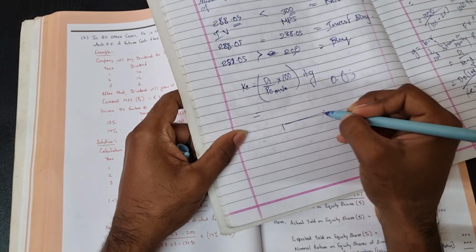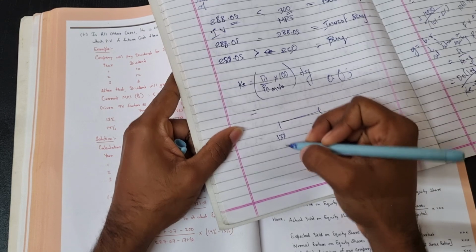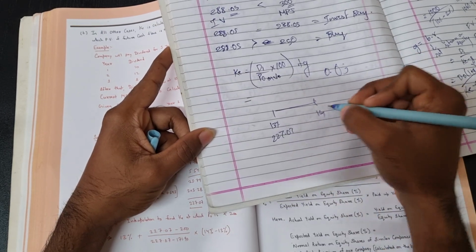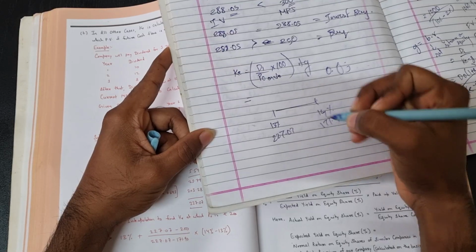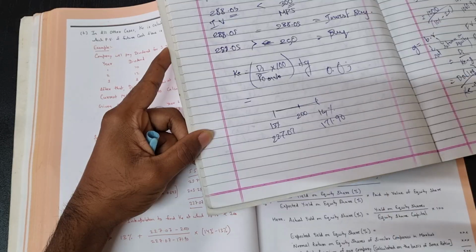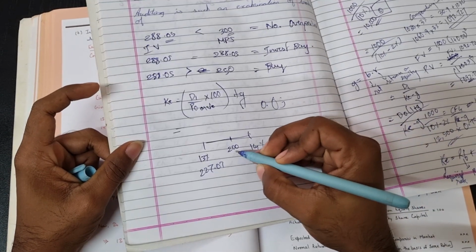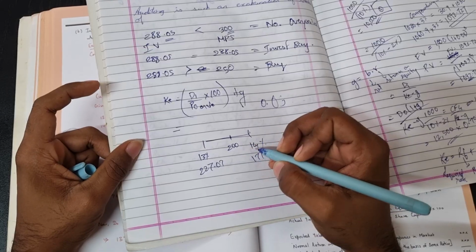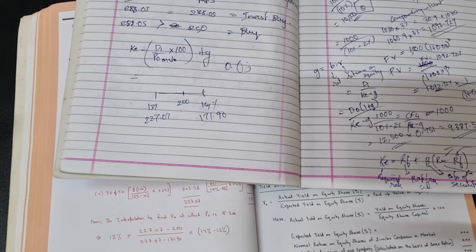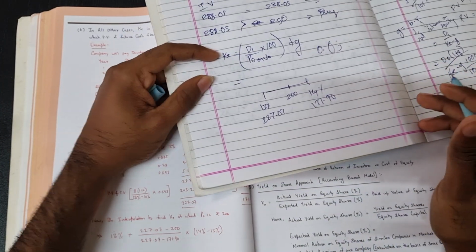See, we have 13% and 14%, right? At 13% we have 227.07. At 14% we have 171.90. Our rate lies somewhere in between, right? So somewhere in between we have 200. So between 13 and 14% we have something. How do we do it? We'll do it by interpolation.